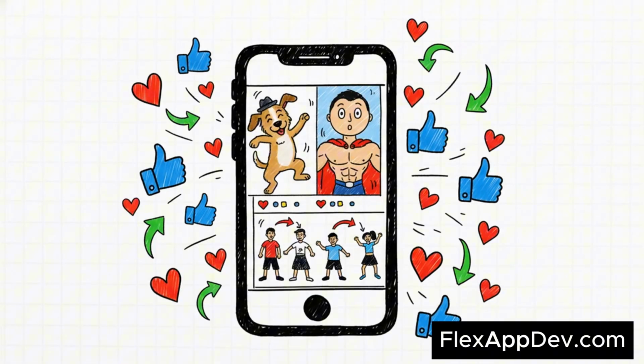So the last version of Motion Control, it already made a massive splash online. You probably saw it everywhere. It kicked off this huge wave of creativity. People were making their dogs dance, dropping themselves into famous movie scenes. It was responsible for countless viral clips. It was without a doubt a lot of fun.